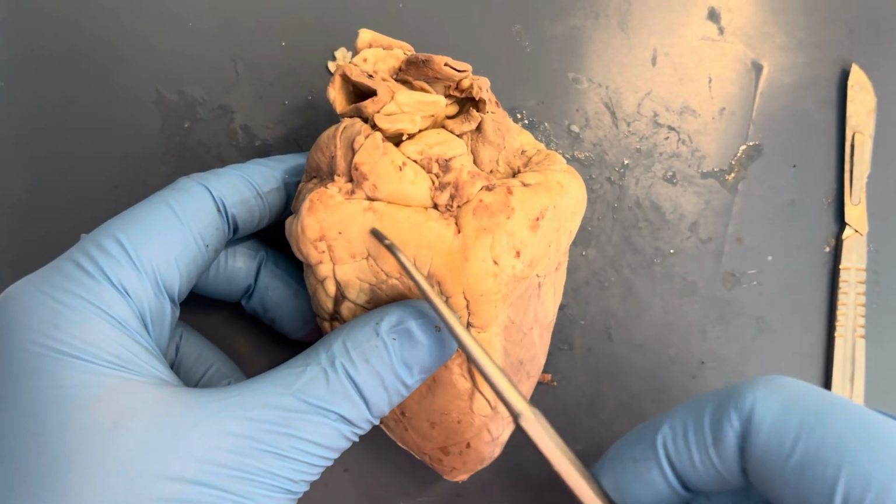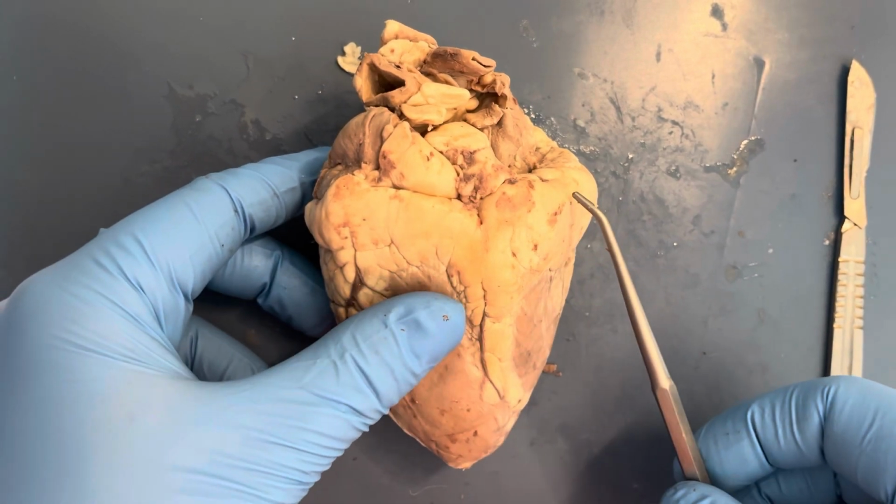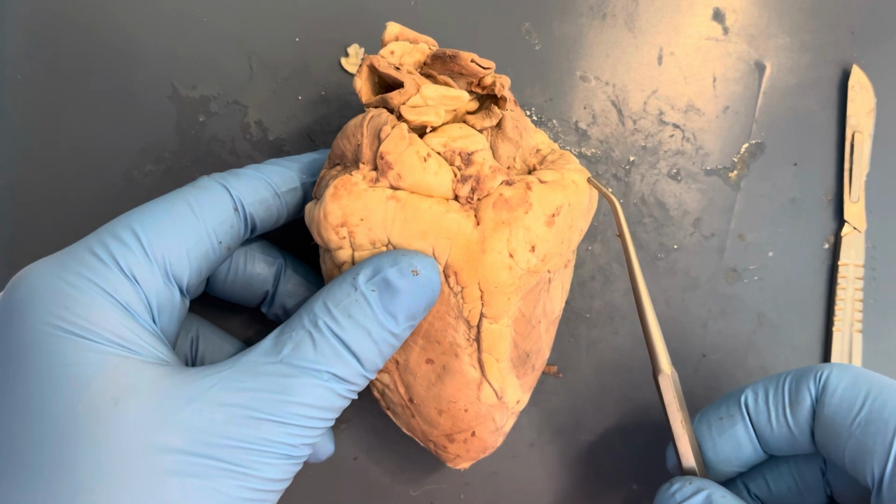First, I'm pointing to the base of the heart, which is located across the top of the heart and makes up the widest part, which is also where the atriums are across this width. Really, the only use of the base of the heart is that it provides structure for the heart.